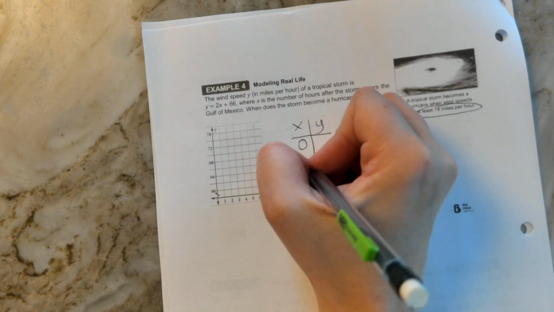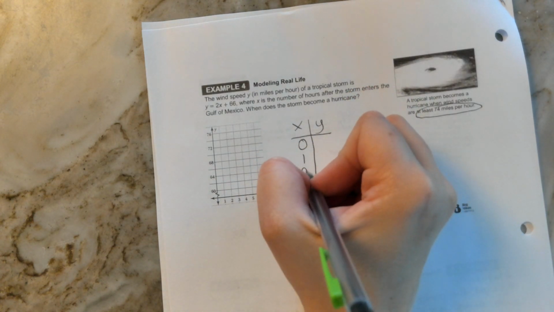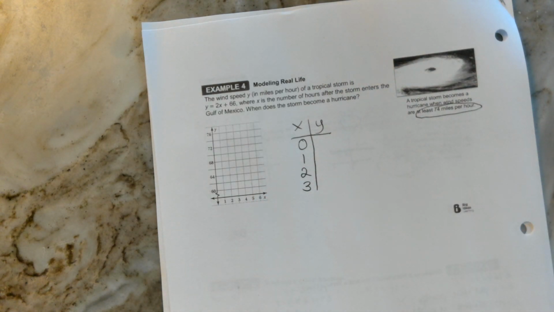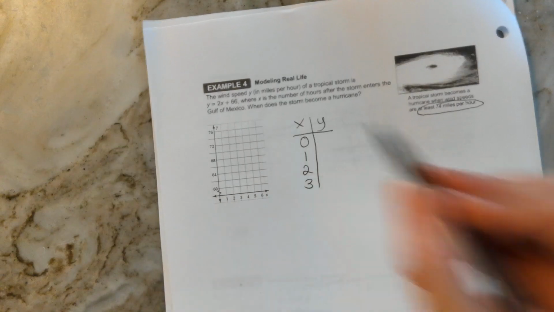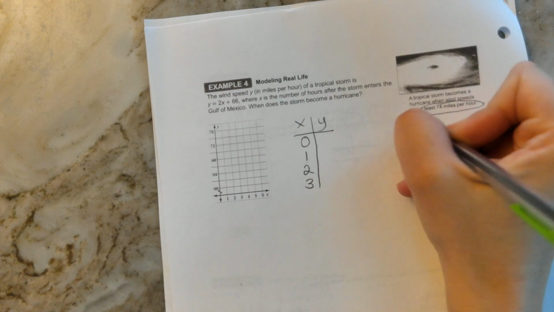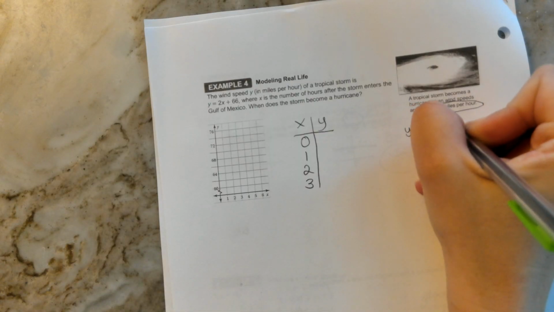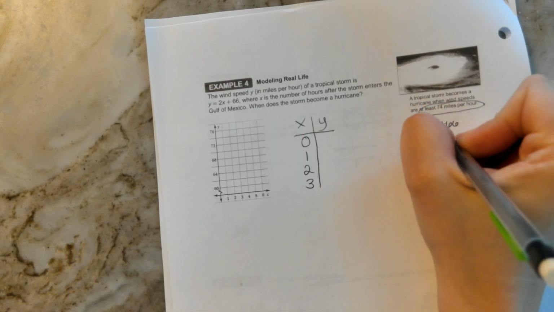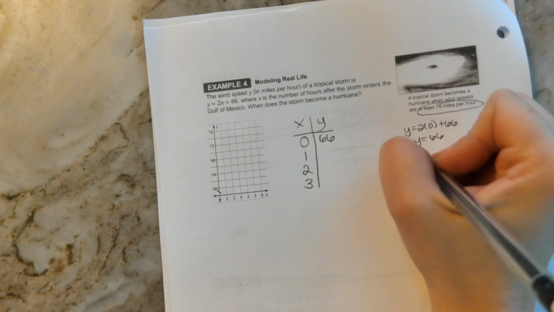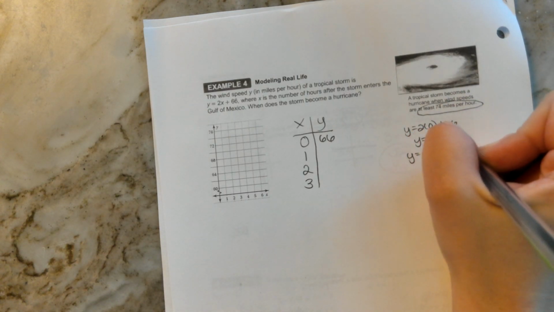So maybe it's there for 1 hour. Maybe it's there for 2 hours. Maybe it's there for 3 hours. I know I just did 4 points, but I'm just kind of making a point here. So let's find our subsequent y values. Y is equal to 2 times 0 plus 66. That's going to be 66. Y is equal to 2 times 1 plus 66.